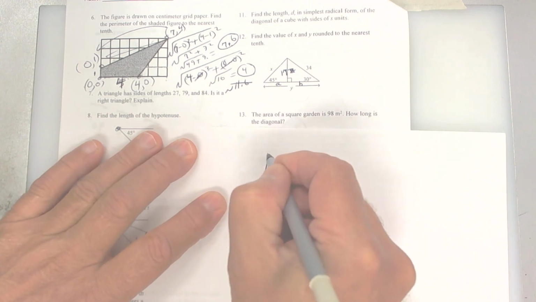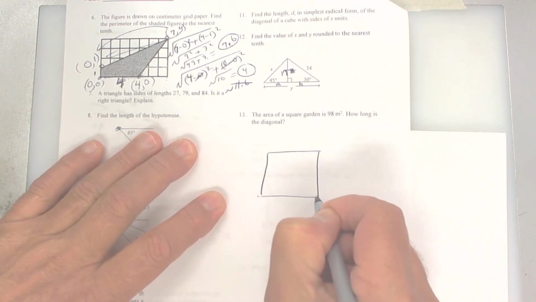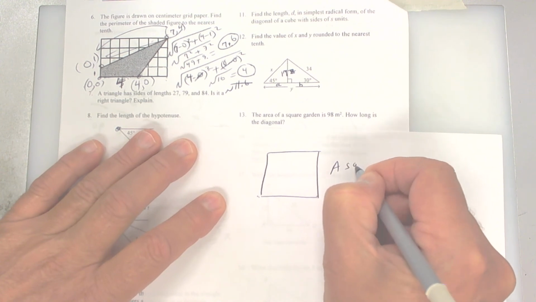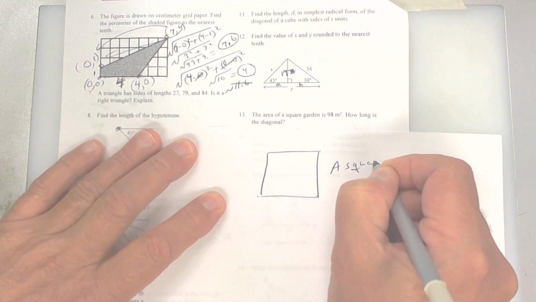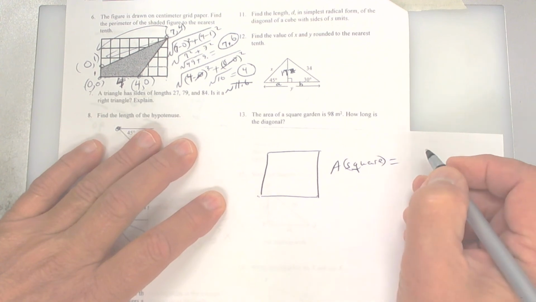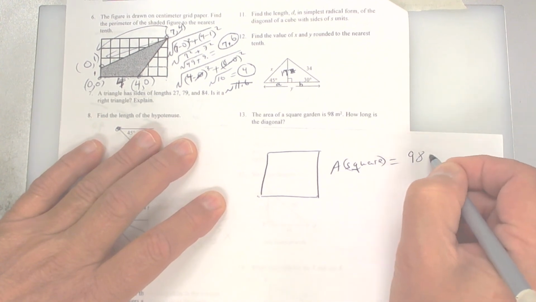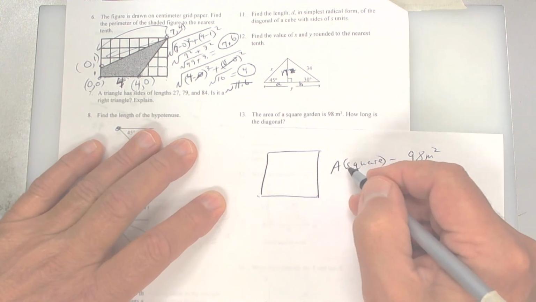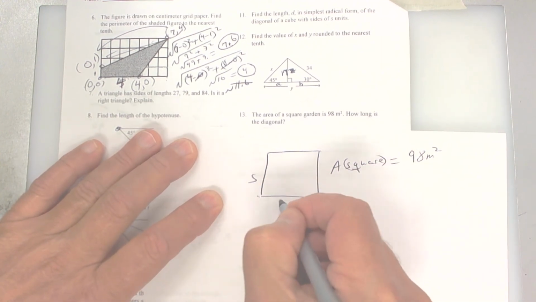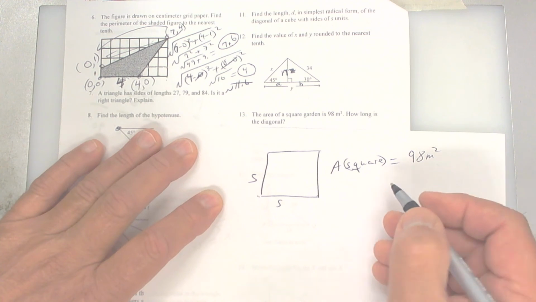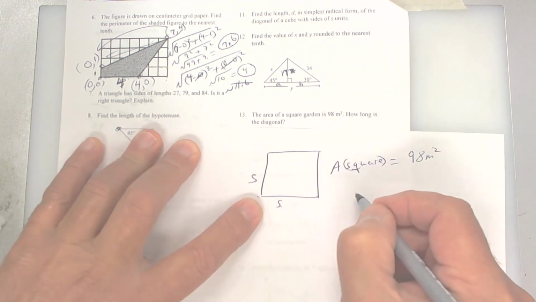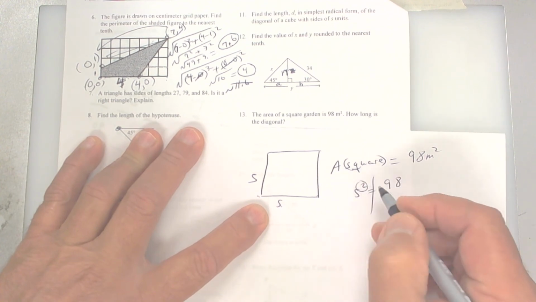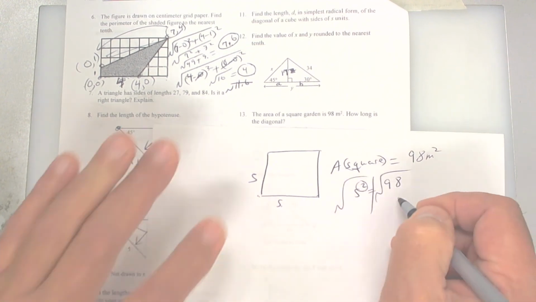So you have a square garden, and the area of a square, we've got another formula. This is a problem you need to know. The area is equal to 98 square meters. The formula for area of a square is side times side, S times S, which is S squared. So S squared equals 98, and then all you do is take the square root and you get your answer.